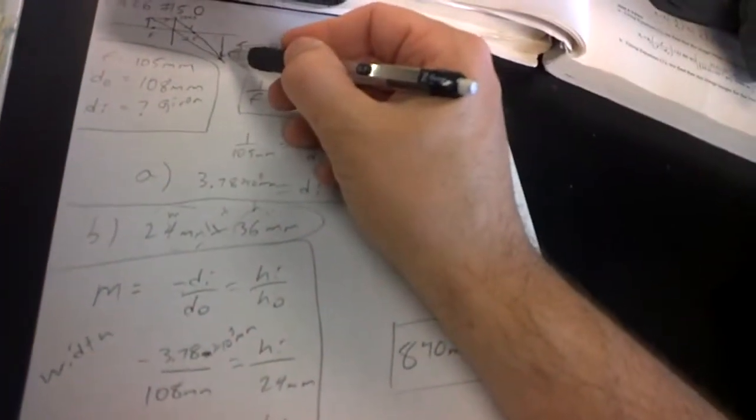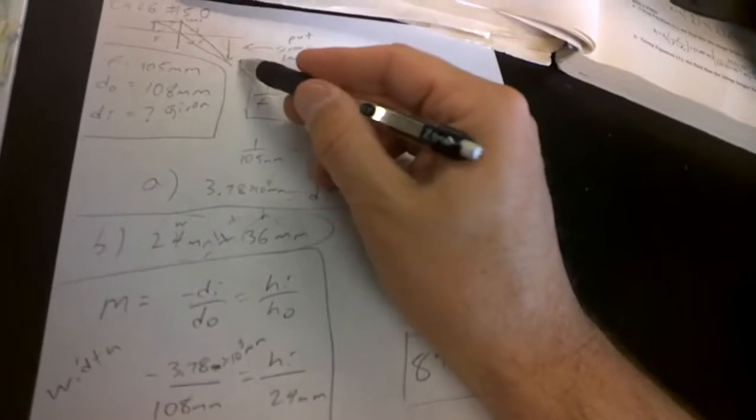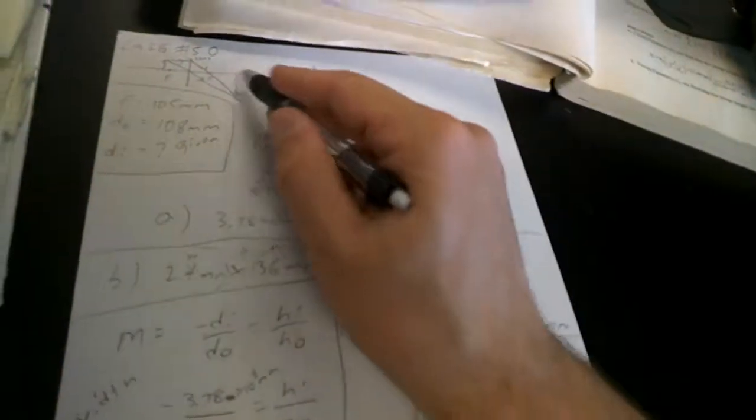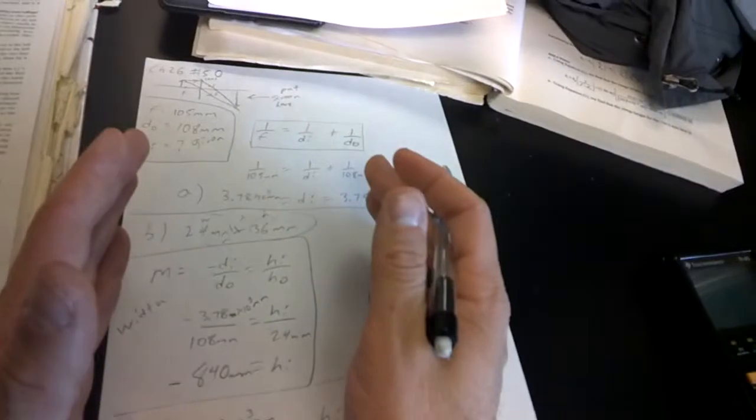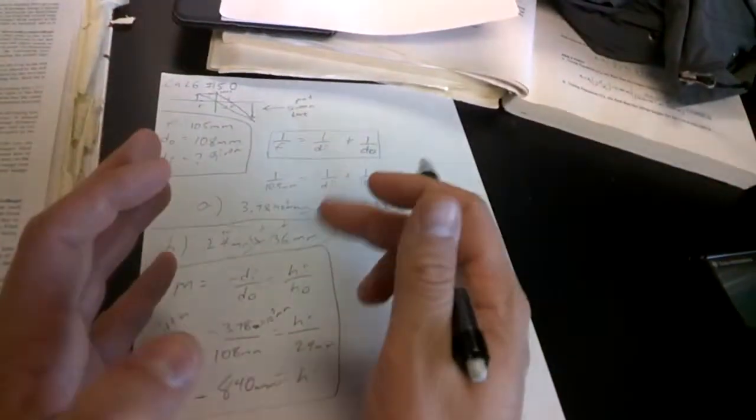And now what we're really talking about here is that this image, based on the ray tracing, we know is going to be bigger. Okay, it's going to be a lot bigger. So it's magnification stuff. We're trying to figure out how tall is this image. And then also, since we're not just talking about the height of the slide, we're also talking about the width of the slide, we'll have to do the magnification stuff twice.